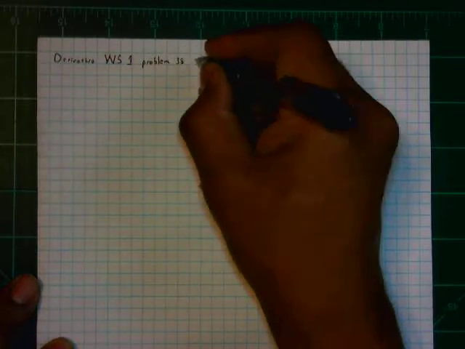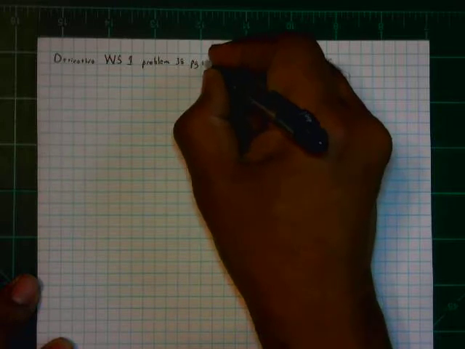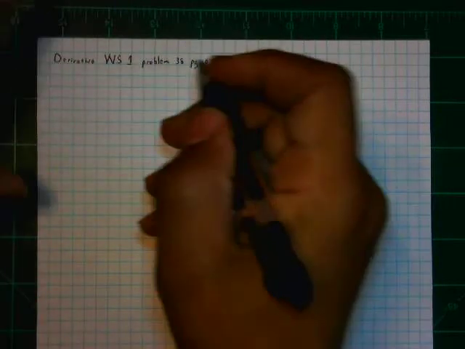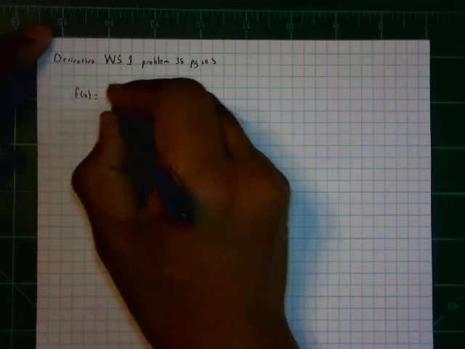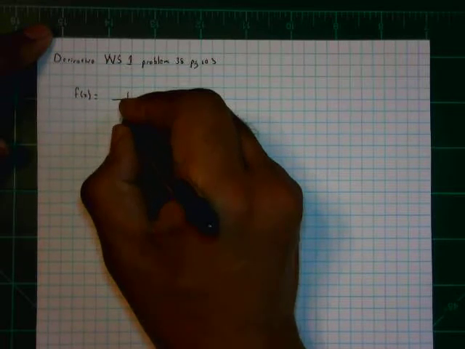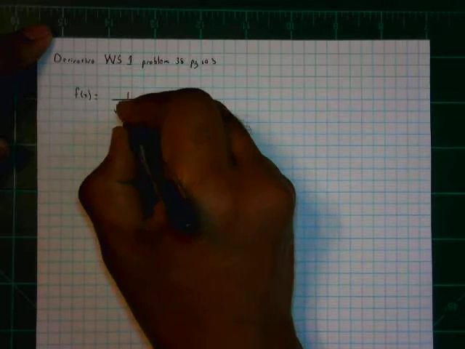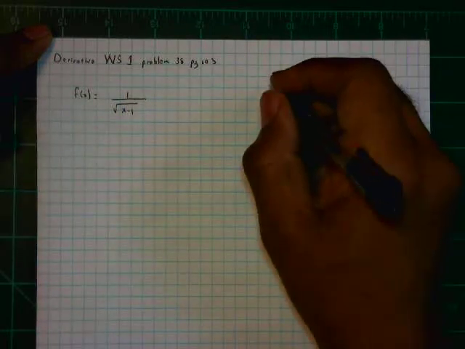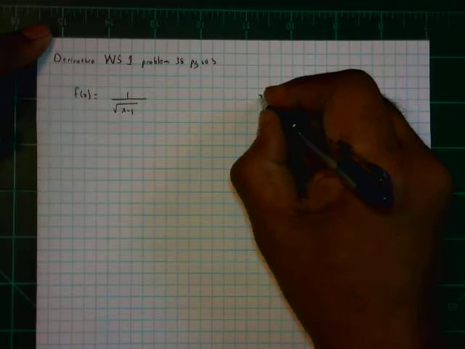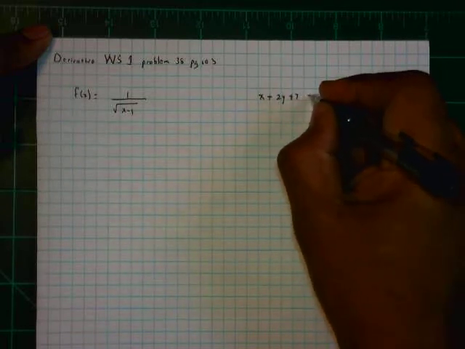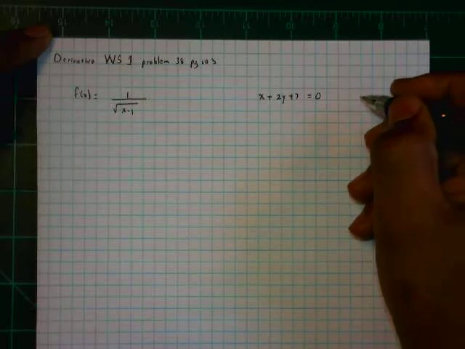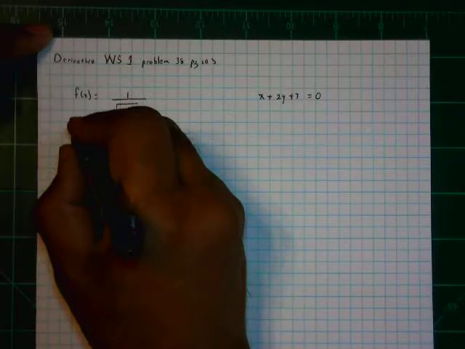38 on page 103. Now the problem is f of x equals 1 over the square root of x minus 1, and the equation we're given is x plus 2y plus 7 equals 0. So let's start by finding this derivative.